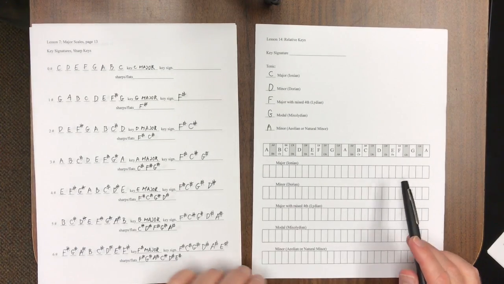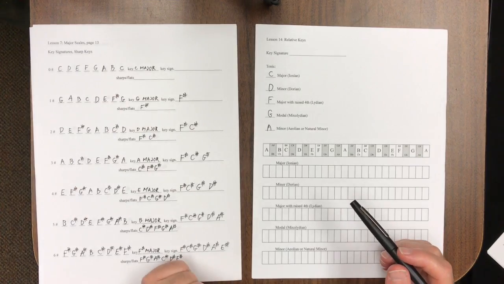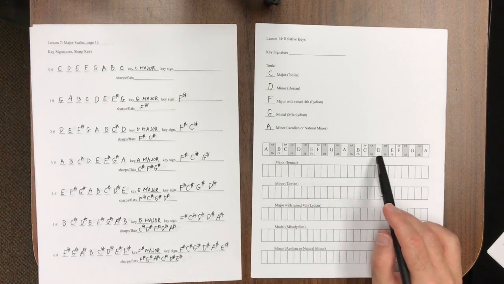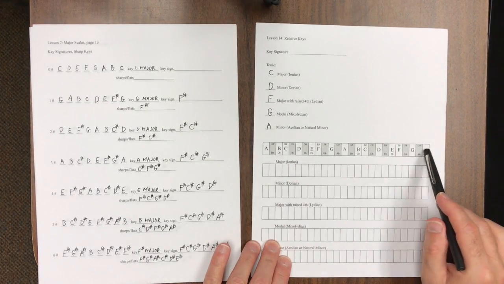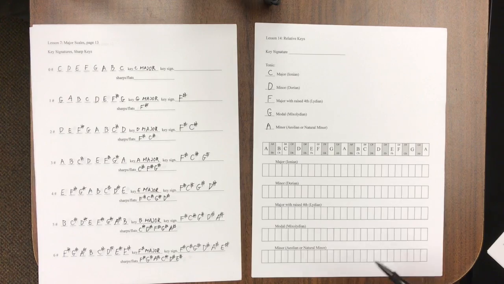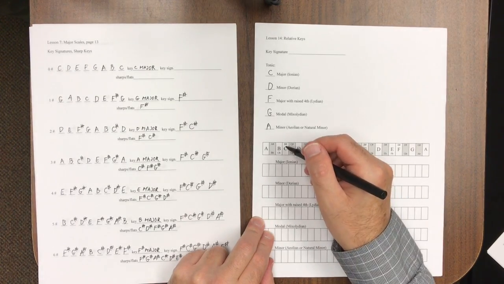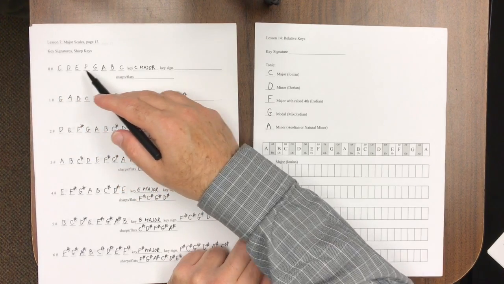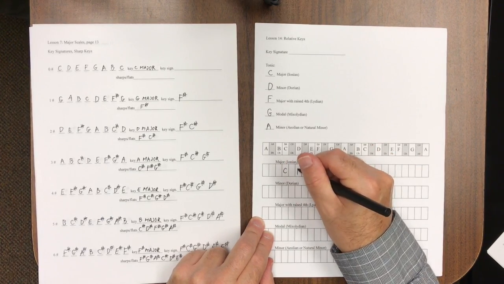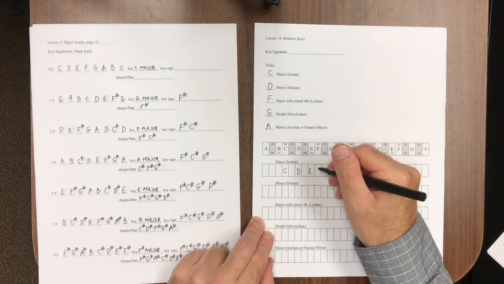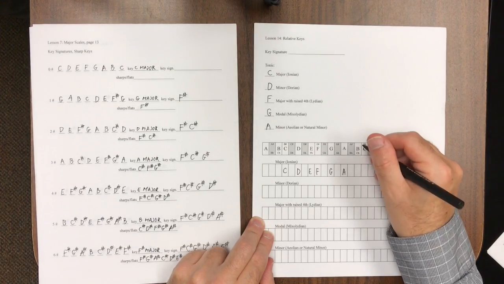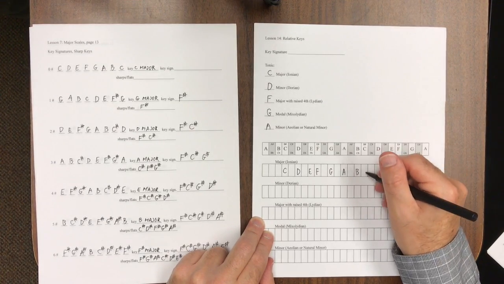So now down here, we're just going to write in the pitches of the scale in the correct place with the correct spacing, and lining them up with the pitches in the boxes here. So we're going to start with C major. So we have, and you can just look here, the notes are C, D, E, F, G, A, B, C. So we have C, D, E, F, G, A, B, C.